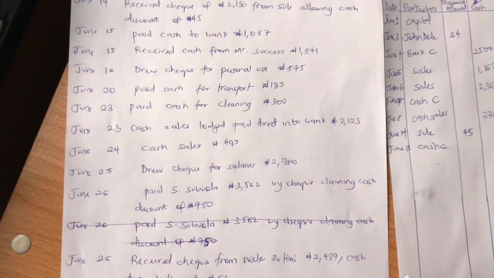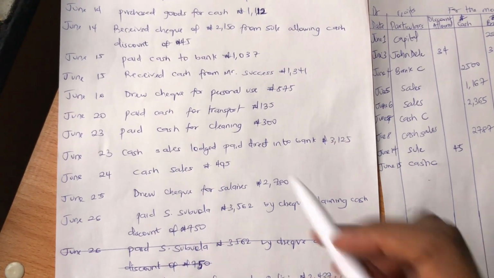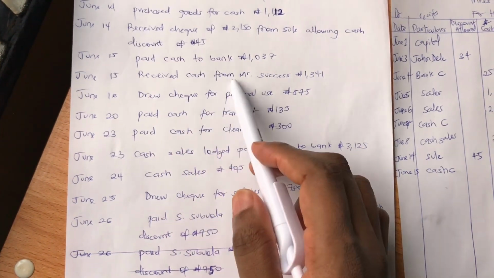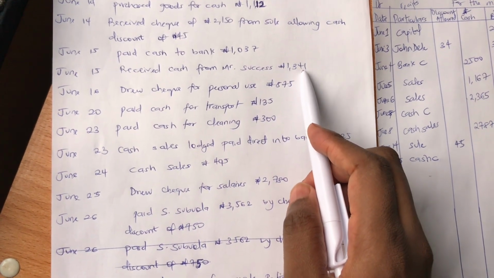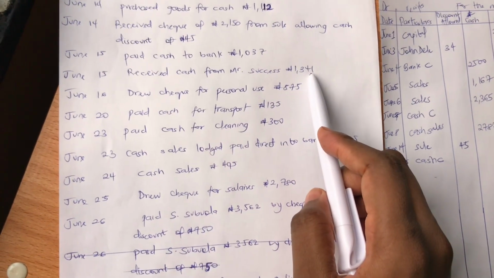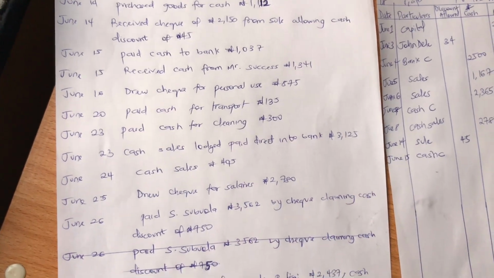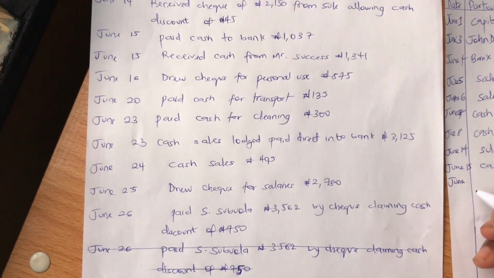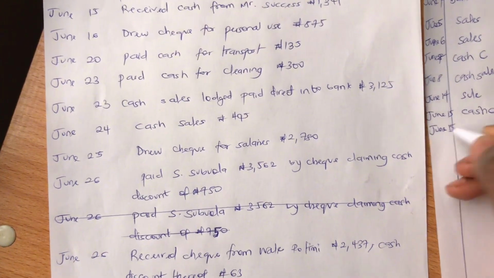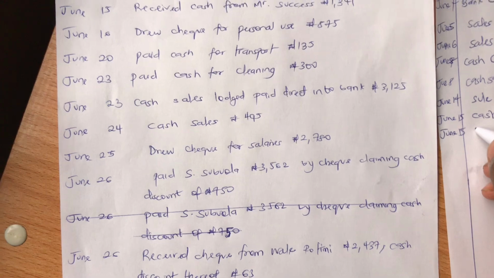So on the 15th, received cash from Mr. Success at 1341 naira. When you receive cash, it's like a receipt. It's going to be debited. June 15, received cash from Mr. Success.